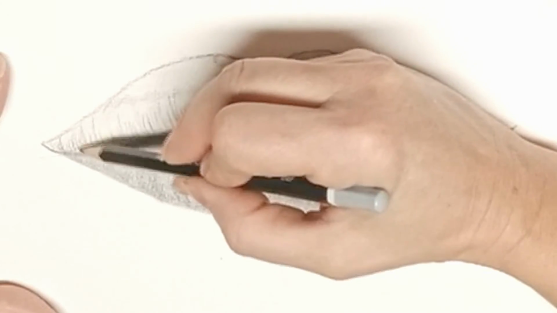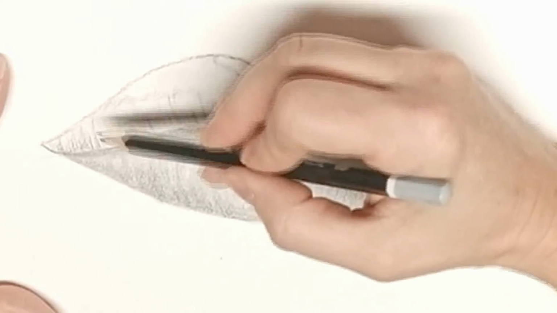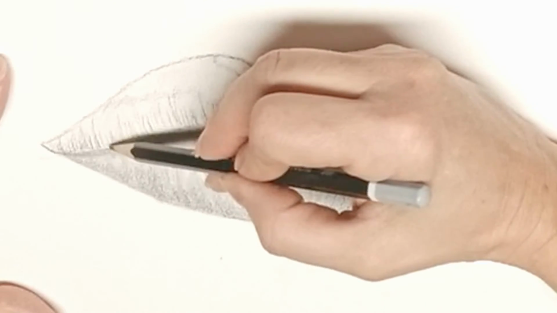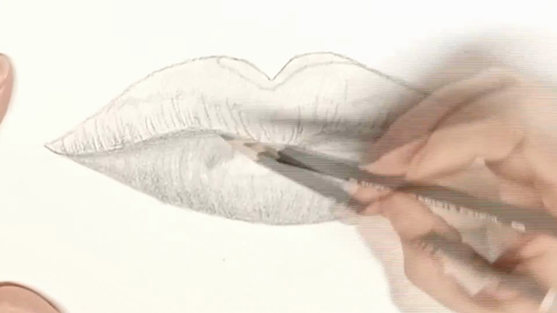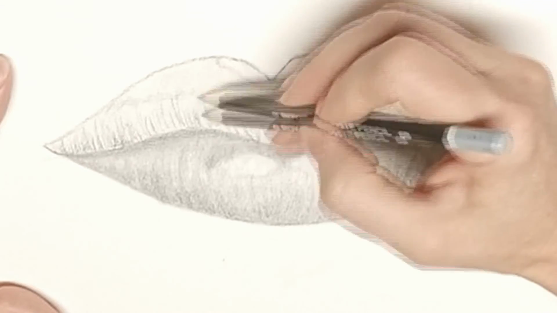Keep in mind that sometimes you will have a light reflection coming from the bottom lip. That will make it appear a little lighter on the edge here, so keep your shadows a little lighter here.